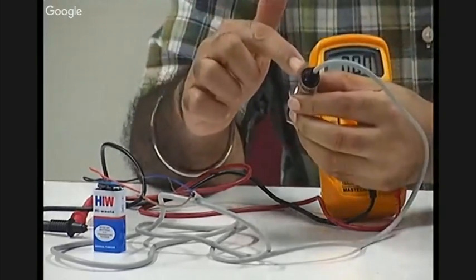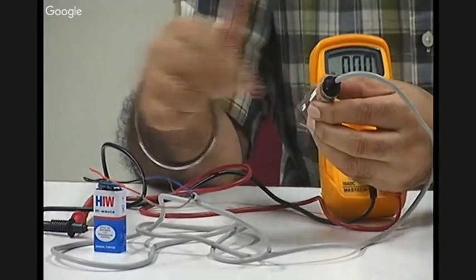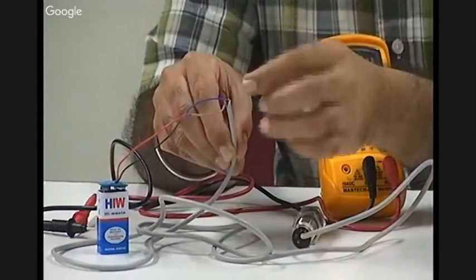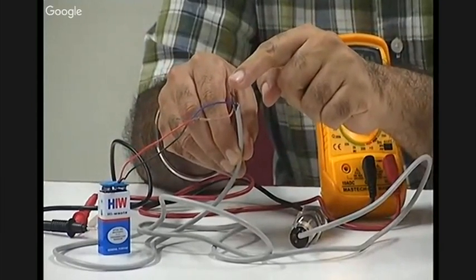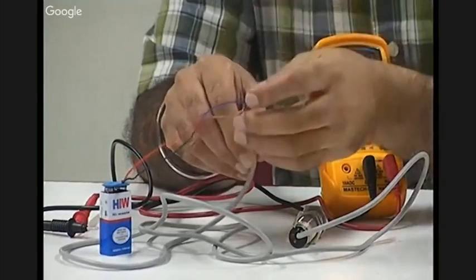Now this was only a visual indicator. Now how will the controller know that something is there? The controller will know when it detects a voltage across this and this. So this wire will be attached to the input port of the controller and this to the ground.